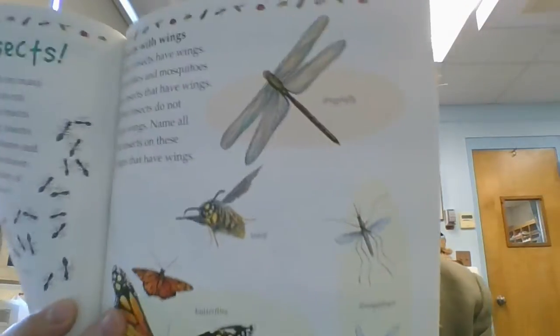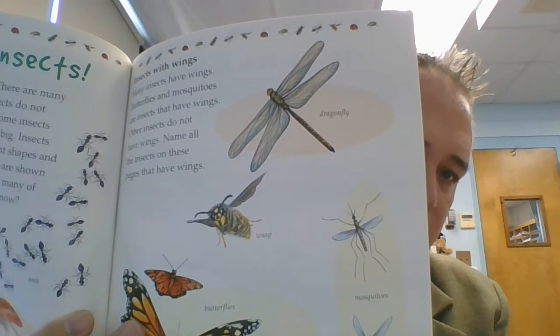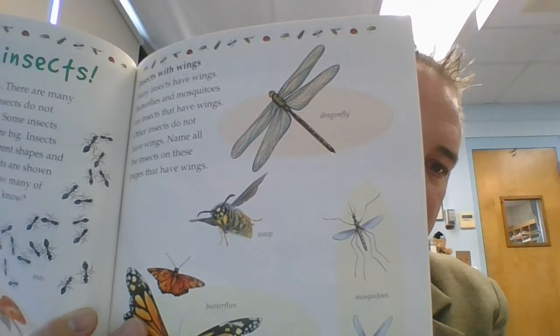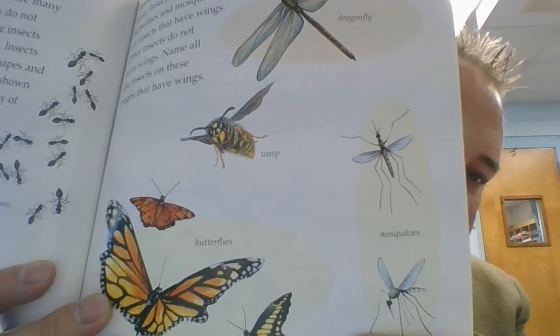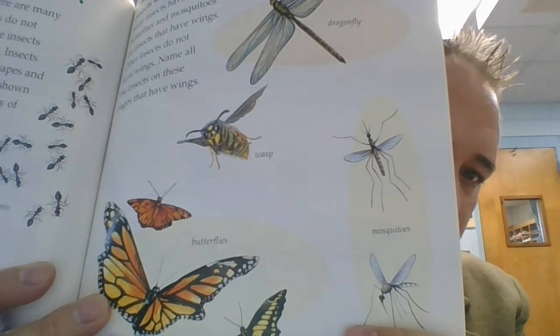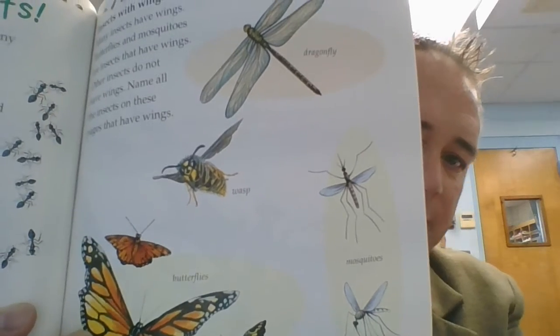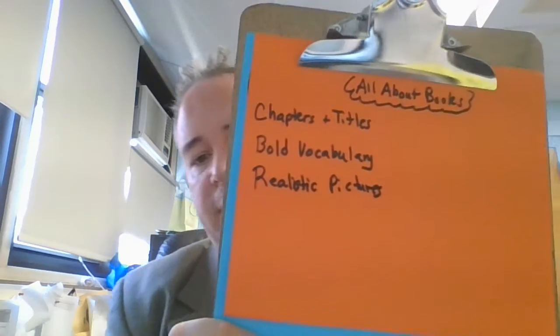This book has something a little different. These are not photographs. These are drawings, right? But they're realistic drawings, right? Because I want someone to study what my butterflies or my wasps or my dragonflies look like, but they're not photographs with a camera, right? Does that make sense? So I can have realistic pictures that are either taken with a camera or drawn, right? But they're going to be realistic.